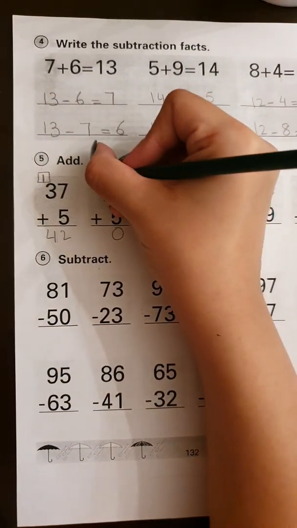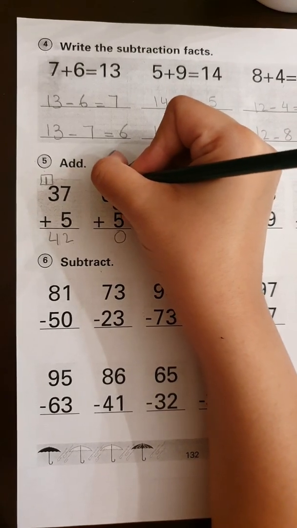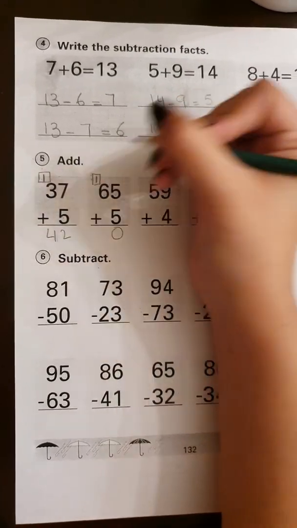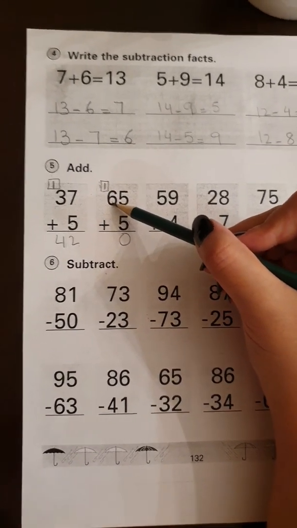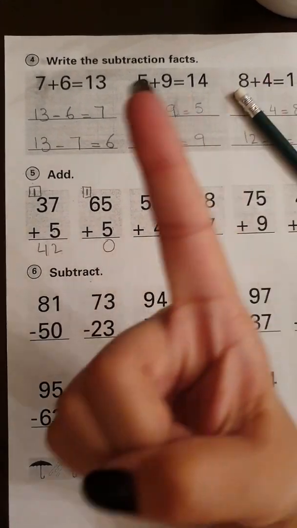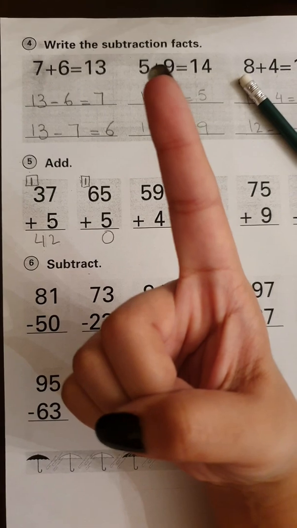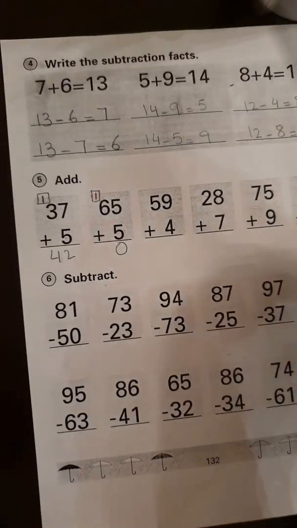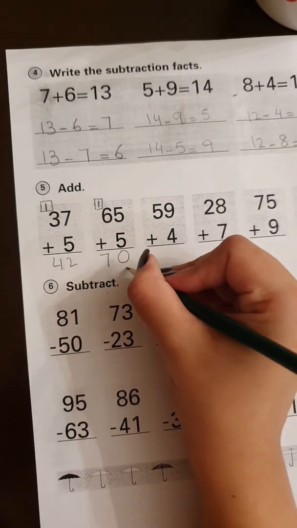and we will carry forward our 1 right here at the tens place, and we will make our box right here. Okay, now we have 1 plus 6 at the tens place. So 1 plus 6. 6 goes in our mind, and we will take one finger out and count after 6. So our answer is 7. So 65 plus 5 is equal to 70.